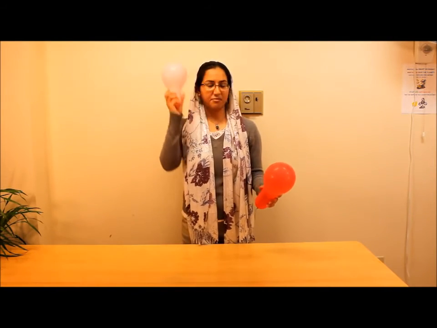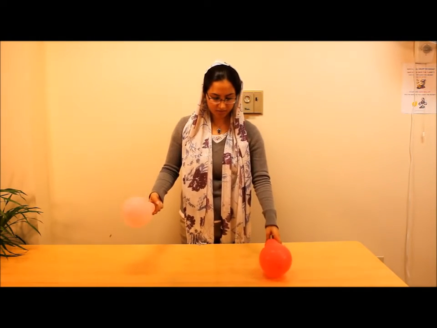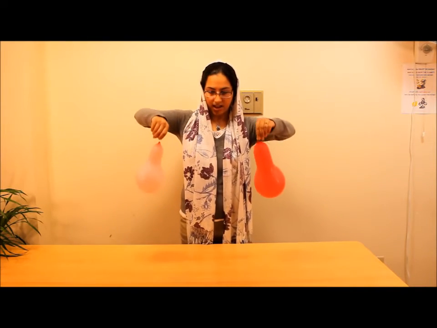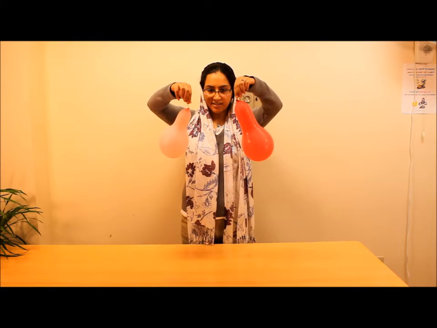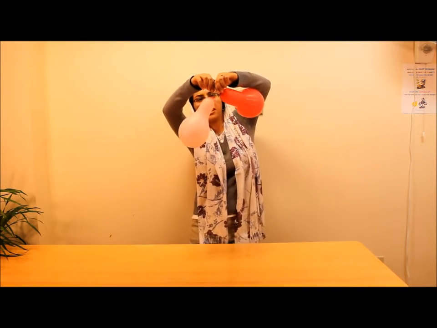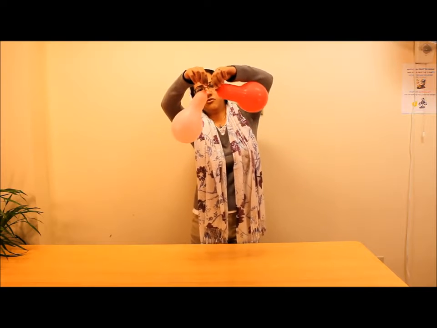Let's try. See both sides of the balloon and both of them. Okay, should be enough. Now, as you can see, when I try to close them, they're repelling each other. They don't like each other anymore. You see?